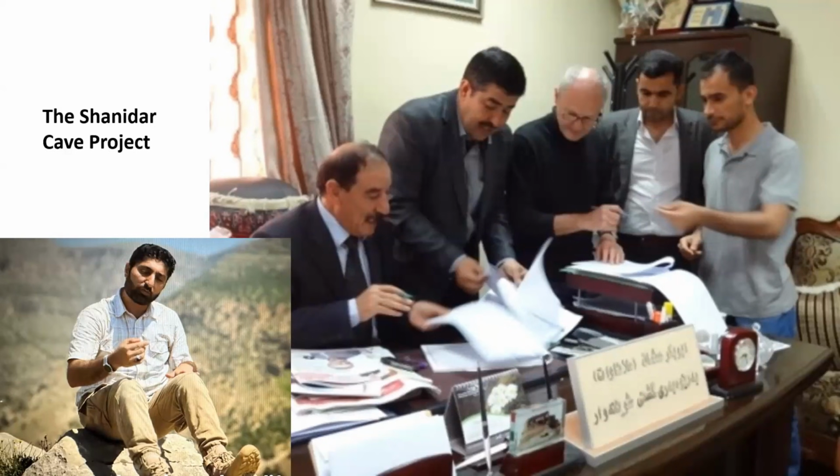So since 2011, the Shanidar Cave project has been established. It was at the invitation of the Kurdish regional government that Professor Graham Barker, who you see here, was invited to begin new excavations, the first excavations since 1960 at the cave. And this was with the support of the Directorate of Antiquities and Heritage. You can see the signing of the permits here, and also the more local Director of Antiquities and Heritage, Abdul Wahab Suleiman, who you see here on the left.